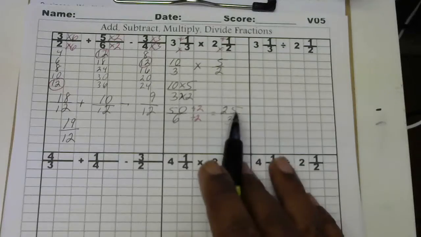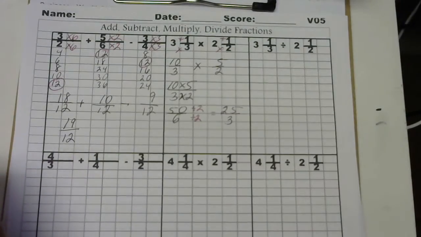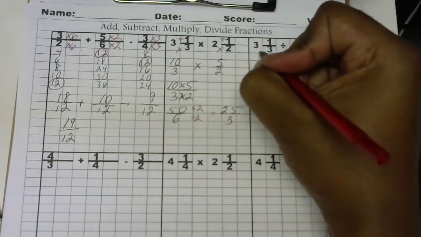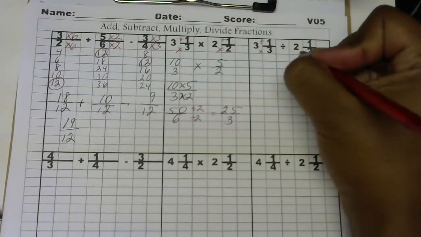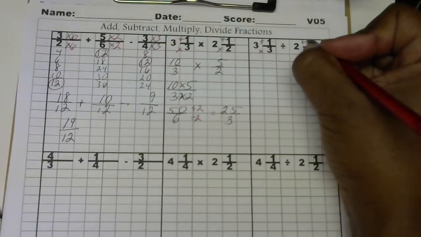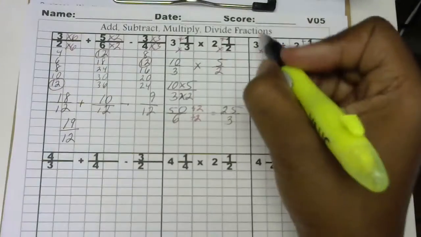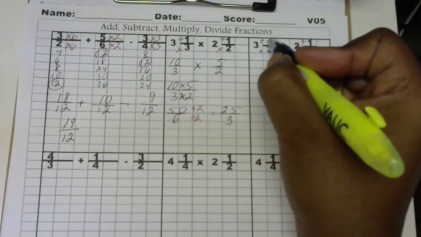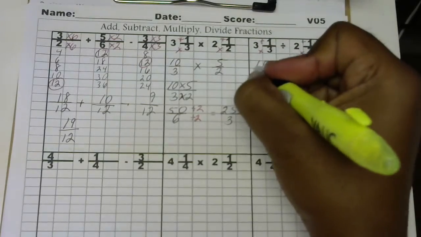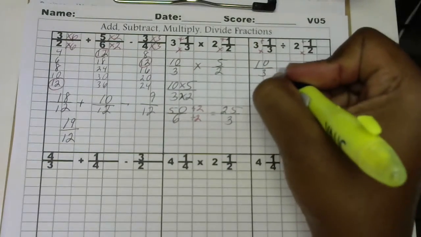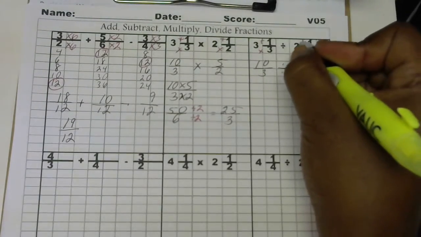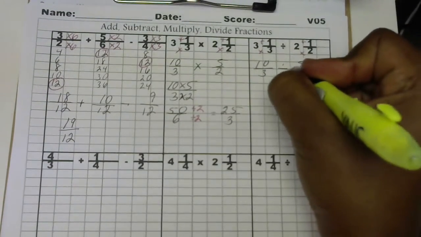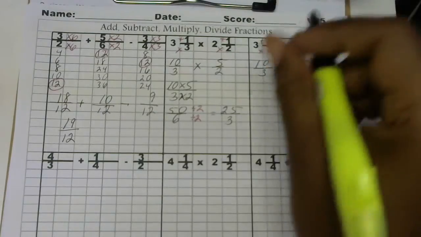Okay, next, division. Once again, we're going to turn these mixed numbers into improper fractions. So it'll be 3 times 3, then add 1. 2 times 2 plus 1. So 3 times 3 is 9, plus 1 more is 10 over 3. This is still division. 2 times 2 is 4, plus 1 more is 5 over 2.